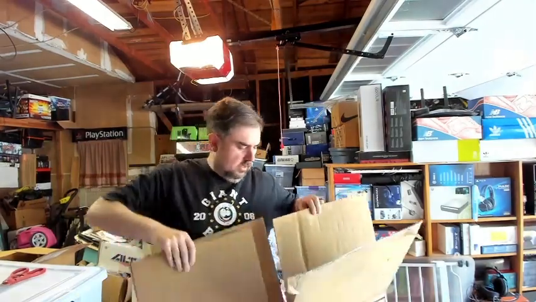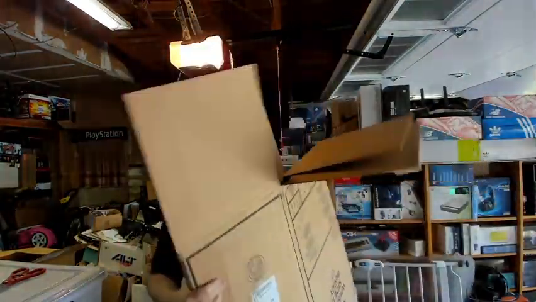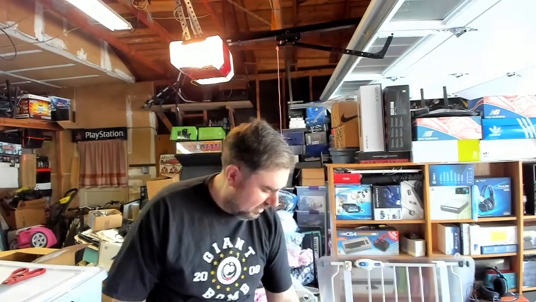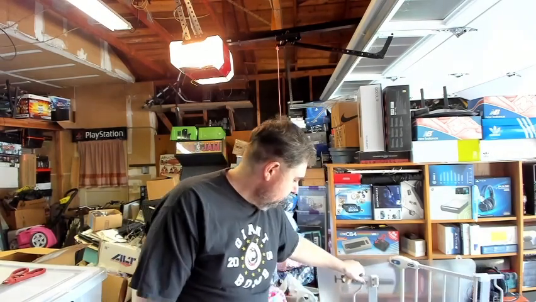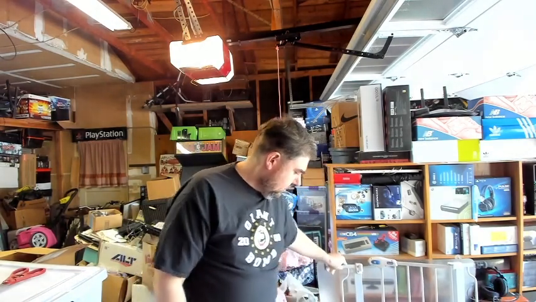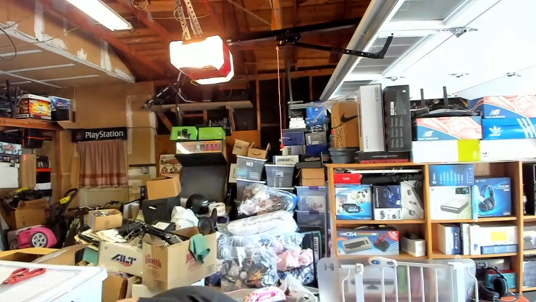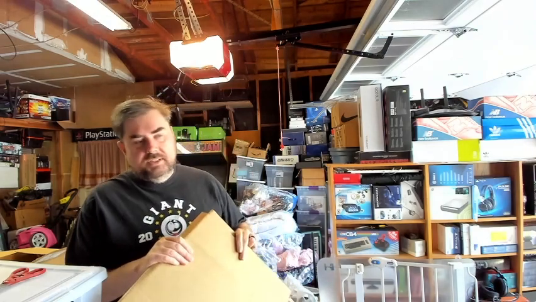Okay, now I got this open, I got it flat. Also, it's worth noting, I'm bad at breaking down boxes. So yes, my box breaking strats are not super ideal. Here I am dancing on the box to get it extra flat. Really get that down, you know? Alright, I'm going to toss this out.